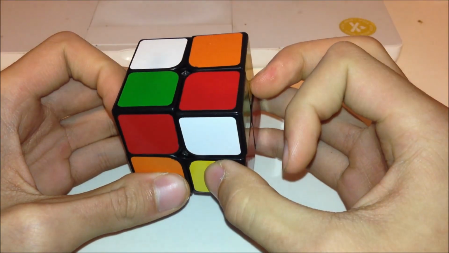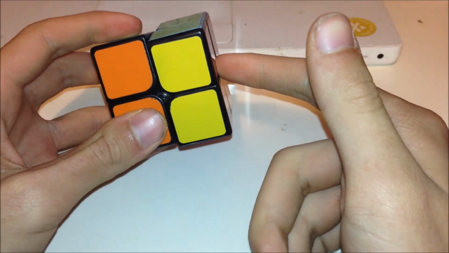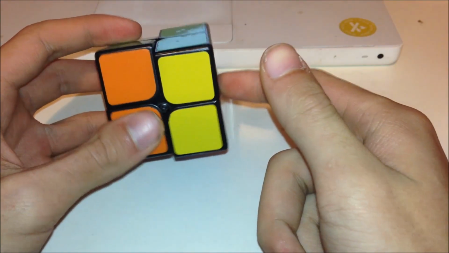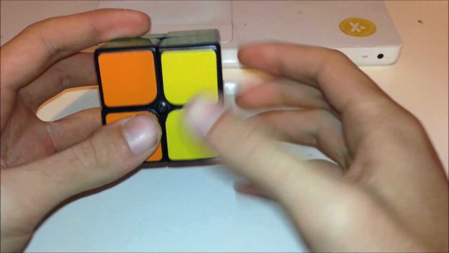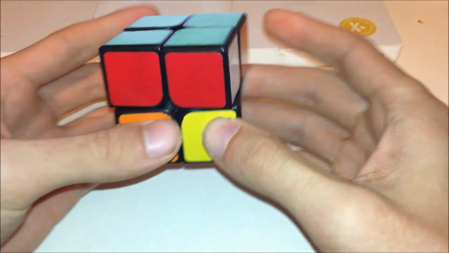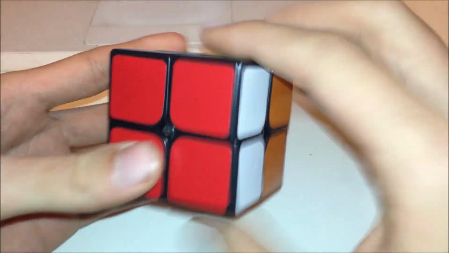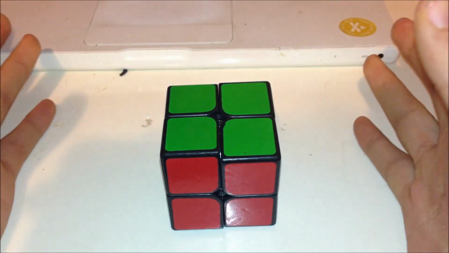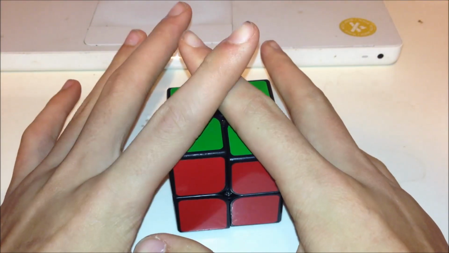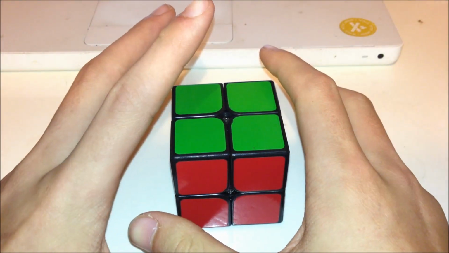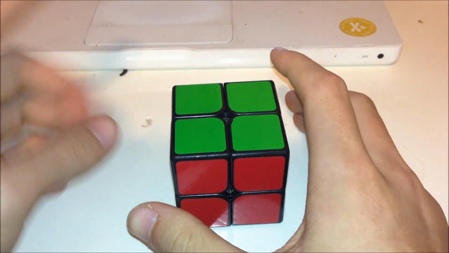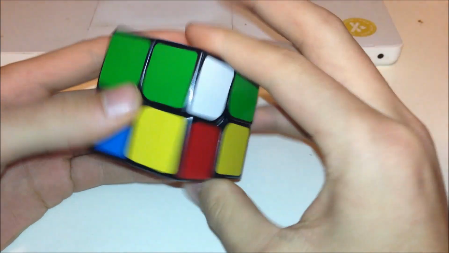The face was fine, the OLL was fine, but once they got to PBL, that's where things get screwed up. People do this type of crap. Oh, there we go. They do that. It's stupid. They waste so much time on PBL recognition when you could use one little trick to save all that time. And it's so simple.